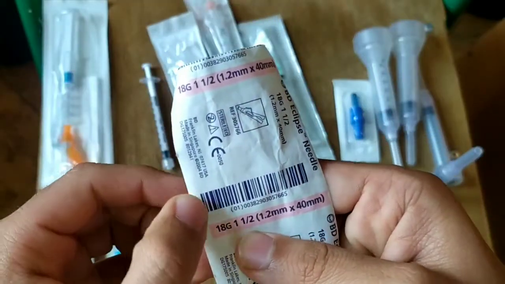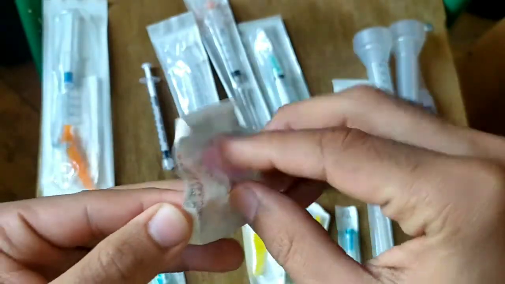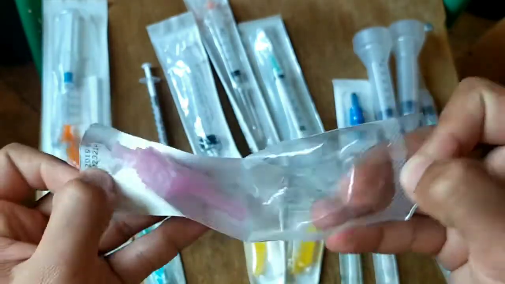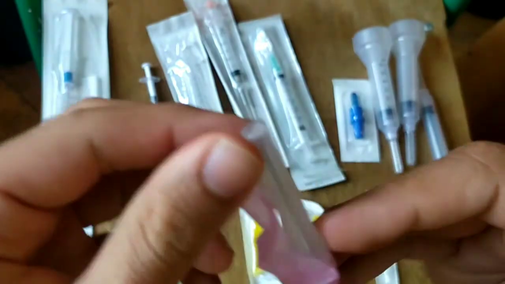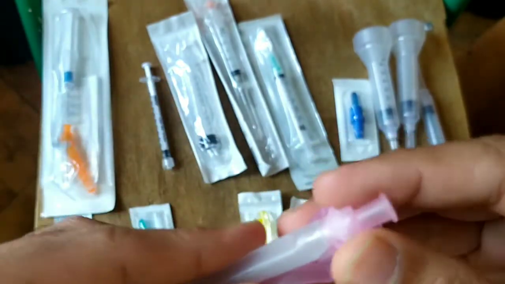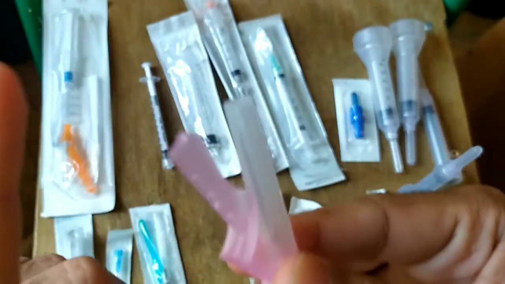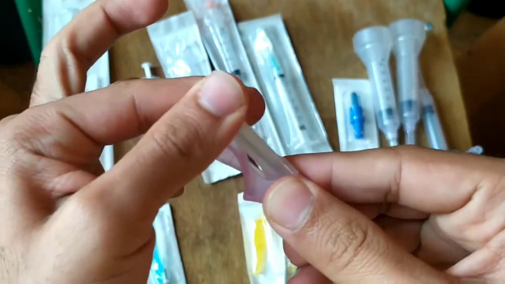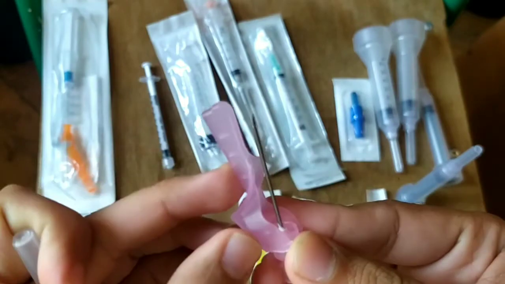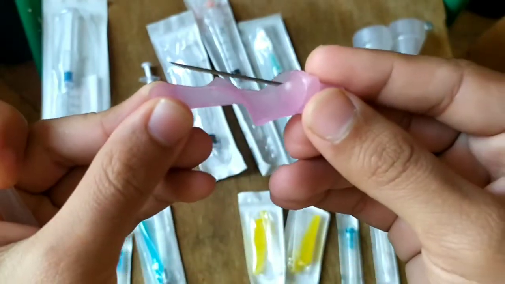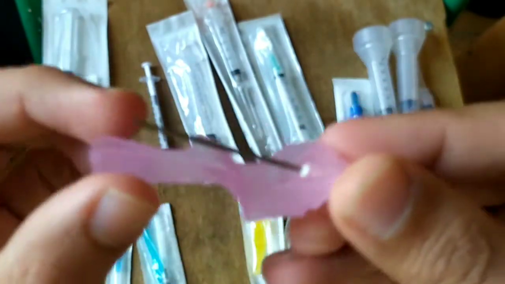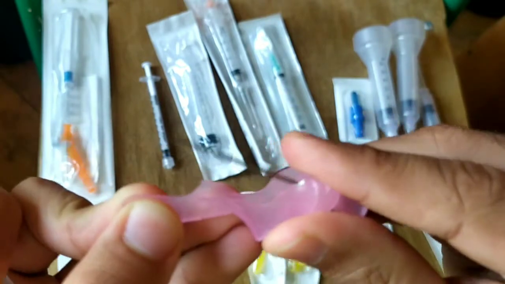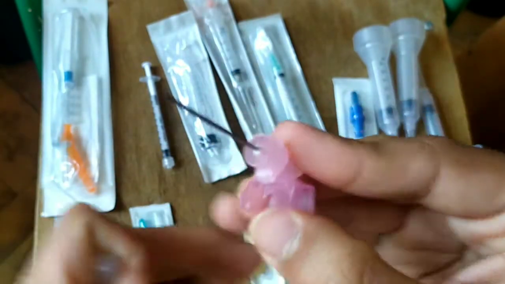It is an 18 gauge needle. Let's see how it looks from inside. So it is an 18 gauge needle with a safety attached to it. Once it is removed, the safety is on. You can see it is really thicker than other needles.